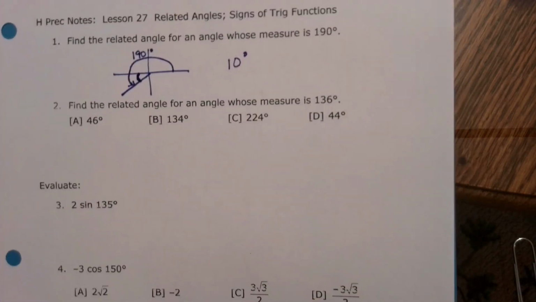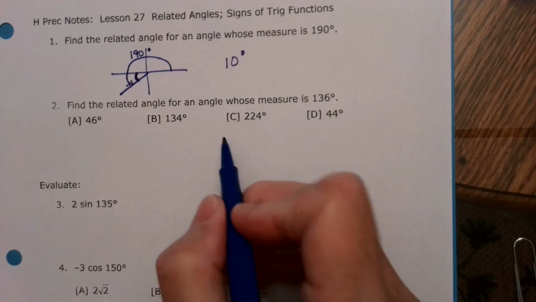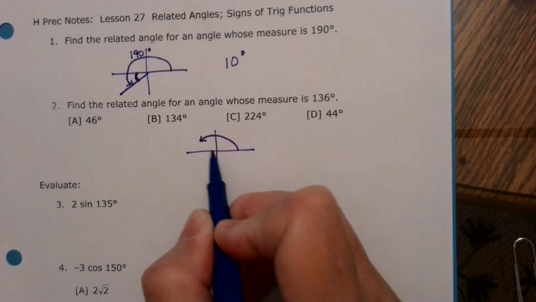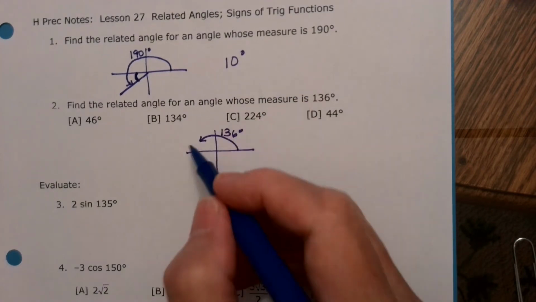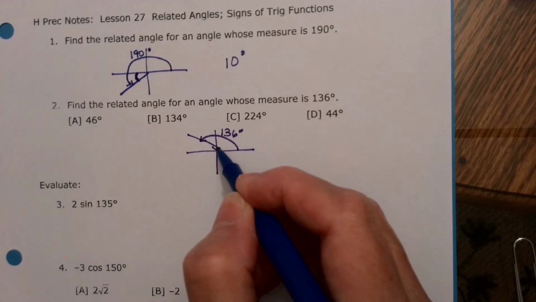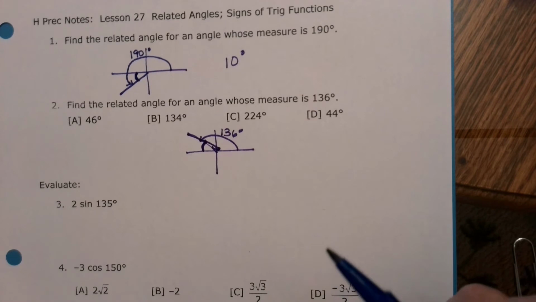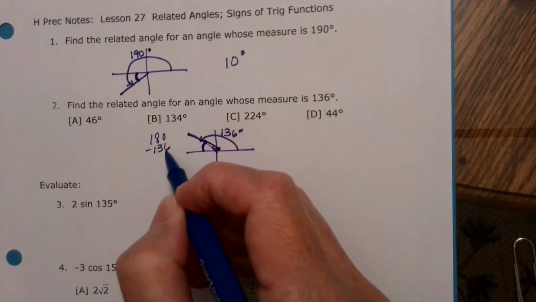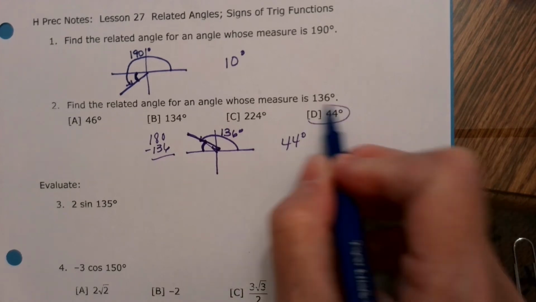So in number 2, when it says find the related angle for an angle whose measure is 136. So again, 136 is going to be over in this quadrant. It's more than 90, it's less than 180. So the related angle is going to be the angle that's created when you draw it back to the x-axis, so this one right here. So of course to find this one, you would do 180 minus 136. So you're going to have a 44 degree angle.